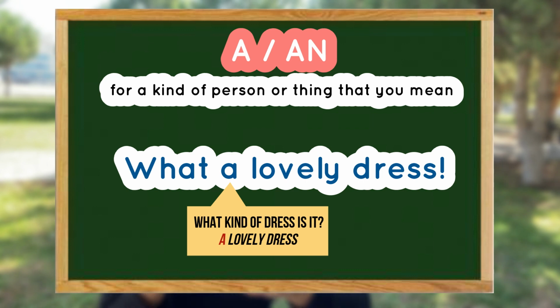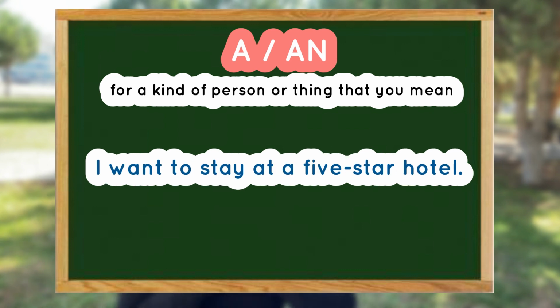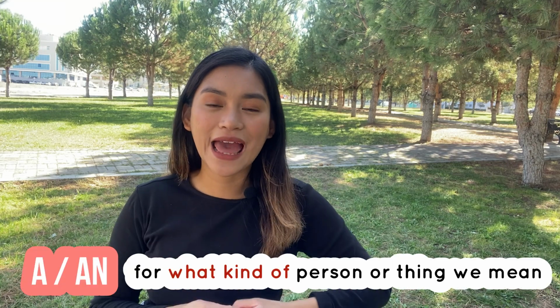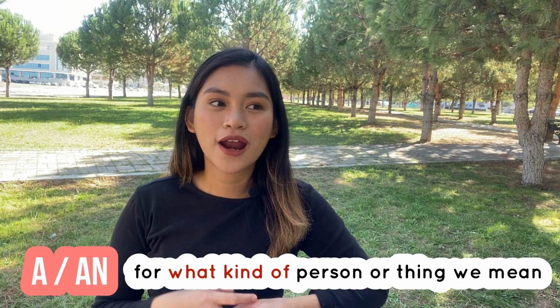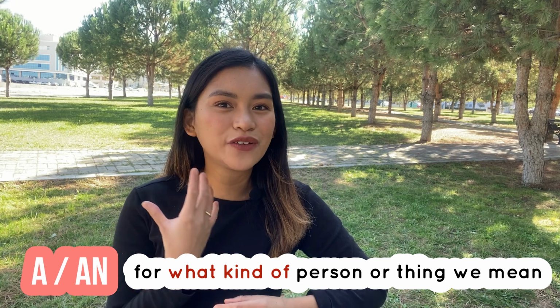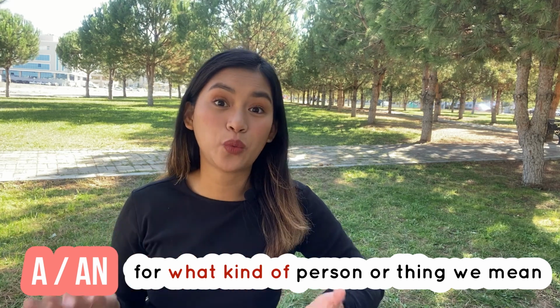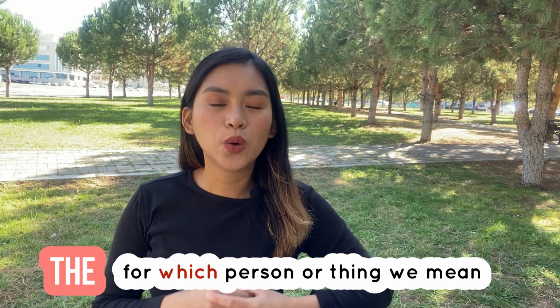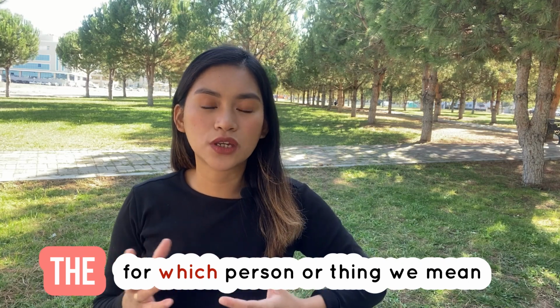It's a lovely dress. I want to stay at a 5-star hotel. So what kind of hotel? A 5-star hotel. So a and an are used for talking about what kind of thing or person we mean. The is used to talk about which thing or person we mean.